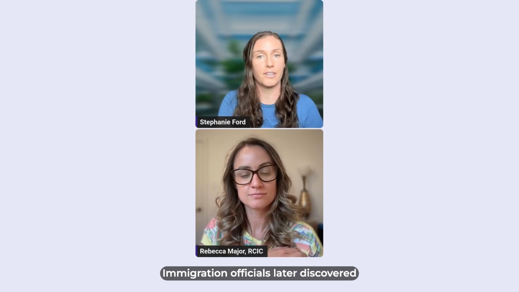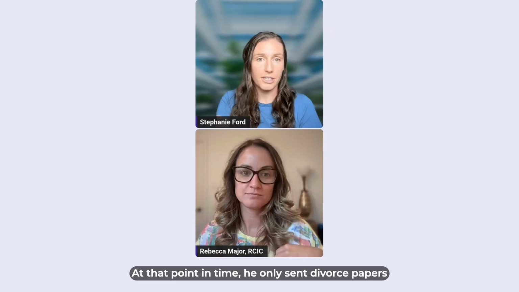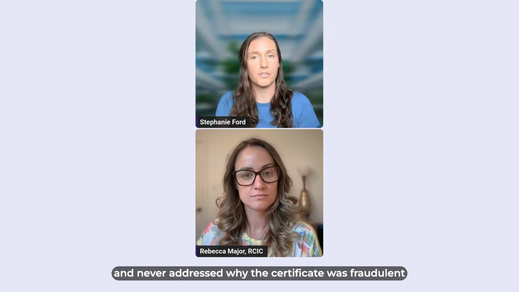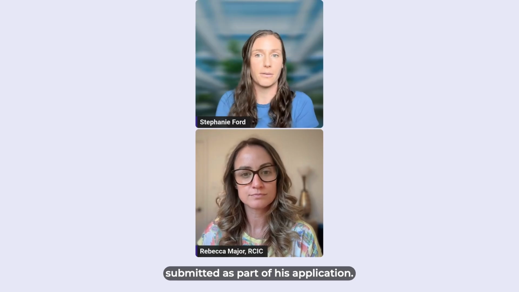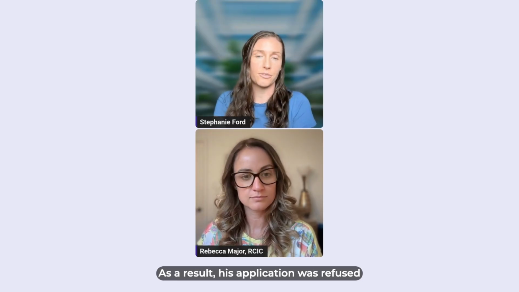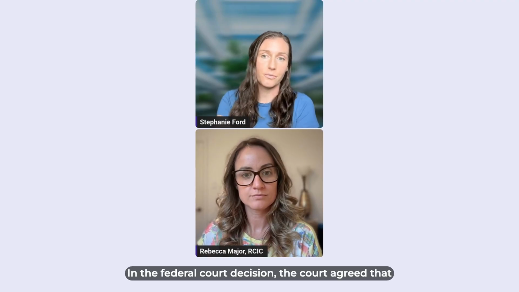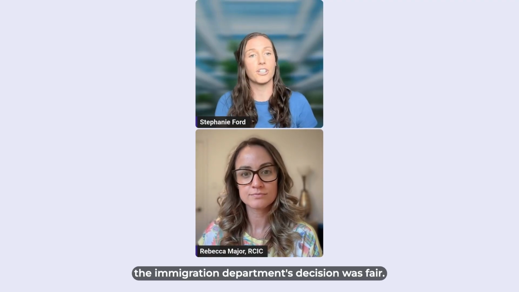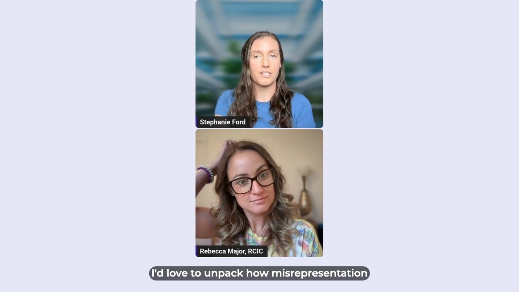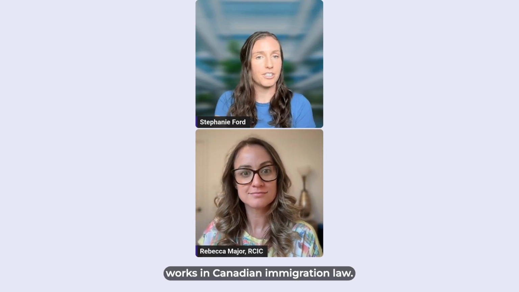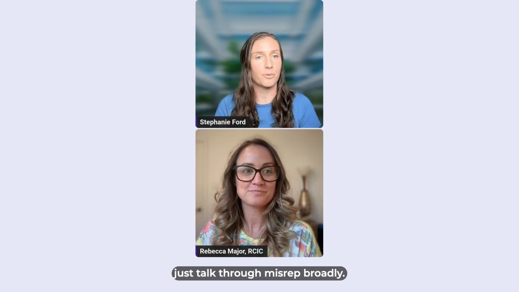Immigration officials later discovered that the certificate was fake and asked him to explain what was going on. At that point in time, he only sent divorce papers and never addressed why the certificate was fraudulent or why a fraudulent certificate was submitted as part of his application. As a result, his application was refused and he received a 5-year ban on applying. In the federal court decision, the court agreed that the immigration department's decision was fair. I'd love to unpack how misrepresentation works in Canadian immigration law. So yeah, Rebecca, do you want to just talk through misrep broadly?